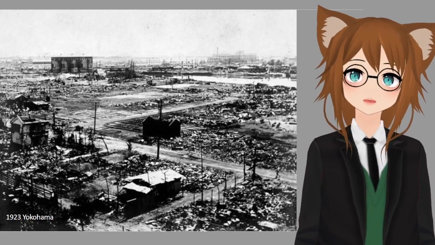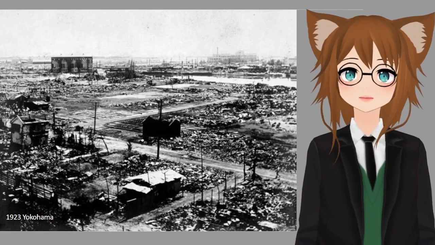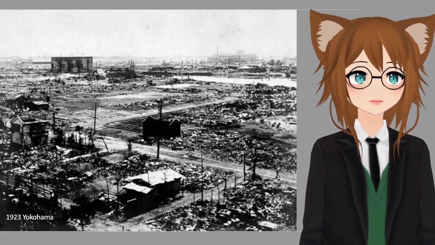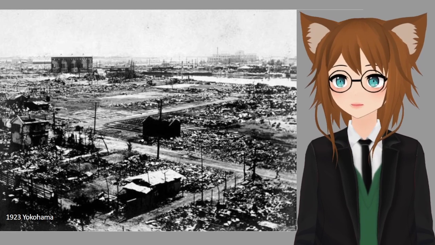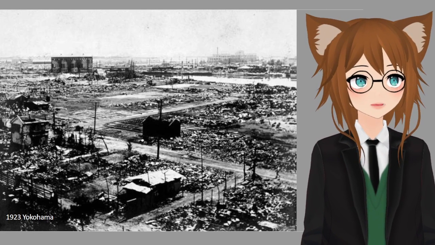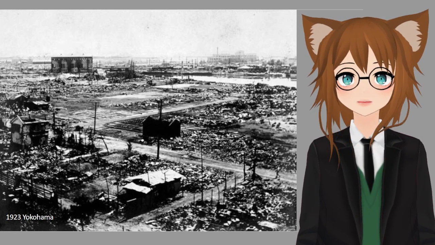So most traditional Japanese homes are made of wood and paper. So you can see in this image here that basically everything is flattened, right? Everything fell, everything burned. There's basically not a lot left. You have 4 buildings that you can still see, right? Maybe one in the distance, 5.